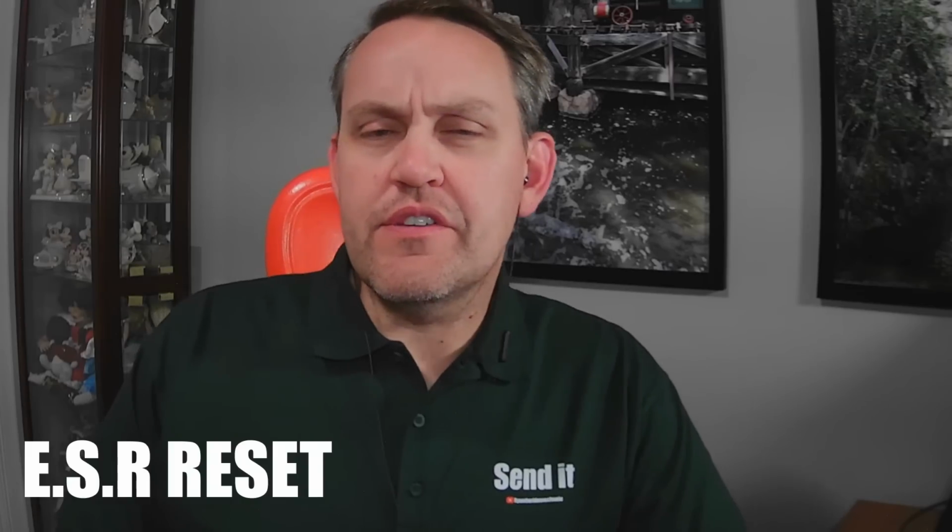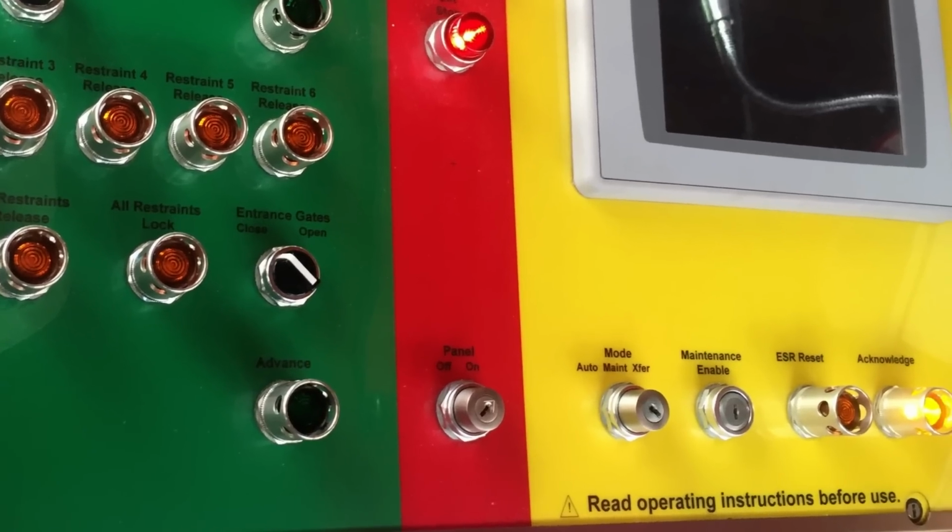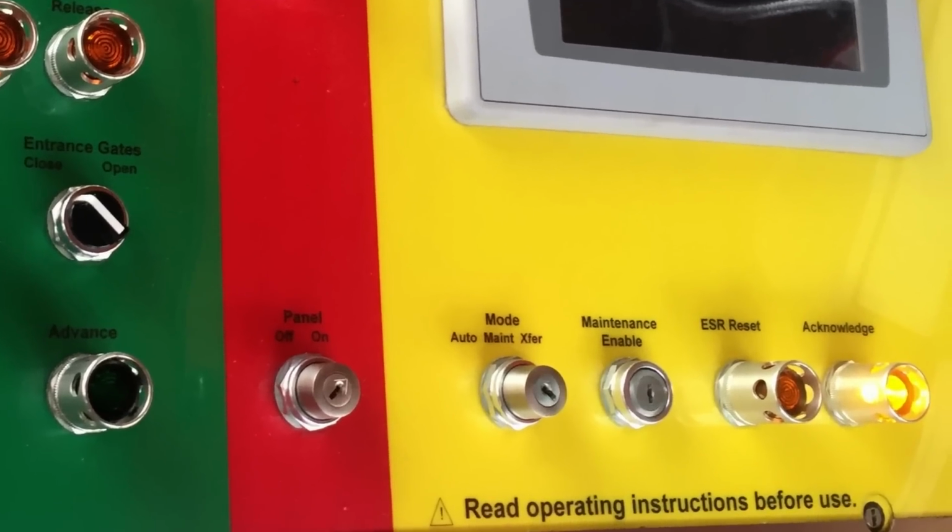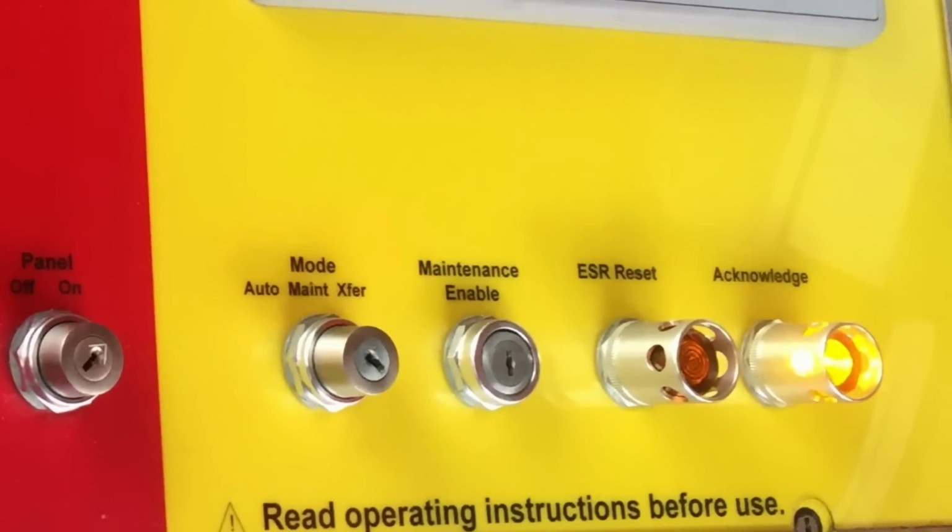So typically this is a function that's right on the panel. You would typically either have a key switch to do an e-stop reset, or you will have a PanelView button, which you can make any size, shape, and color on a PanelView, where you have to go on the touch screen and physically touch the button that says ESR reset.